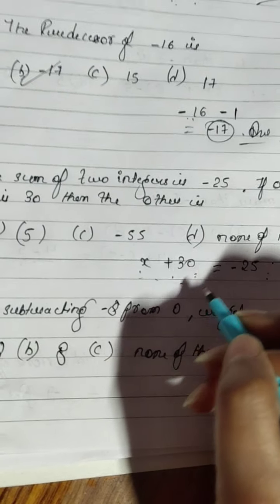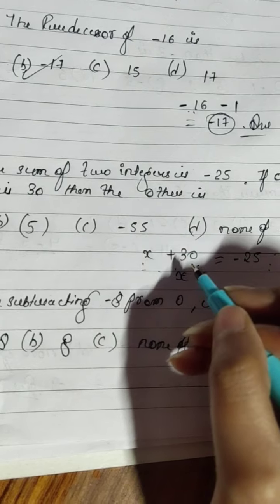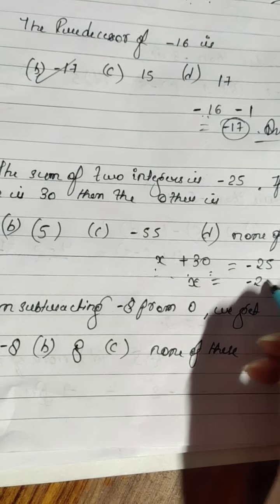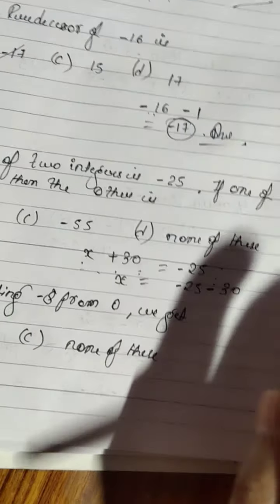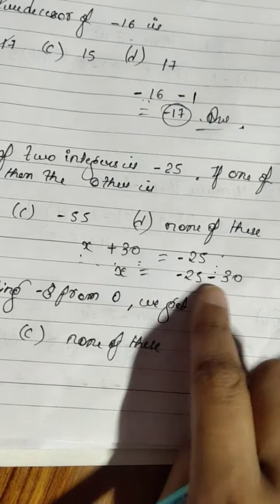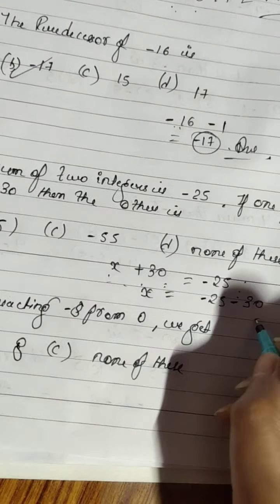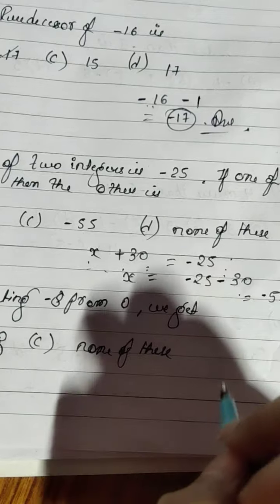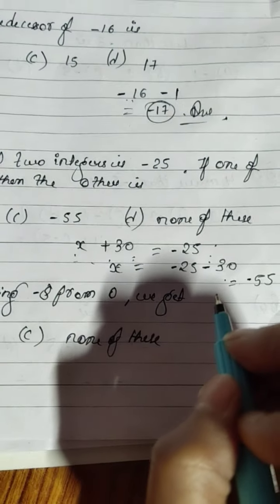Same vice versa, if any component on the right hand side comes to the left hand side, the sign would be changed. So here 30 is a positive number, and when we are shifting it to the right hand side, the sign of 30 would be changed. So minus 25, and then minus 30. Positive sign will be converted to negative sign. So now minus and minus is plus, when we are adding both numbers, we are getting 55. So the answer is minus 55. Why? Because 30 is the larger quantity and bearing the negative sign. So the other number is minus 55.